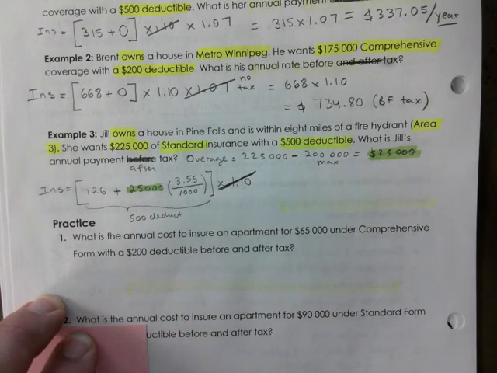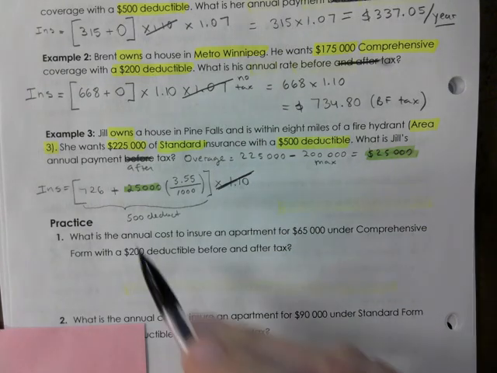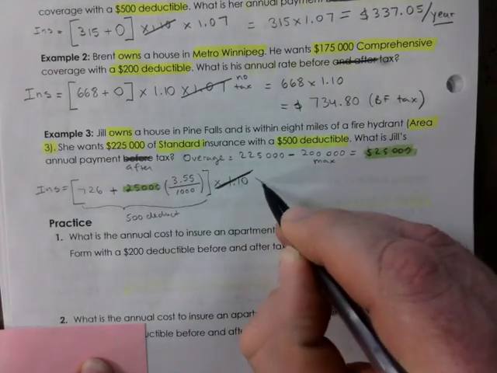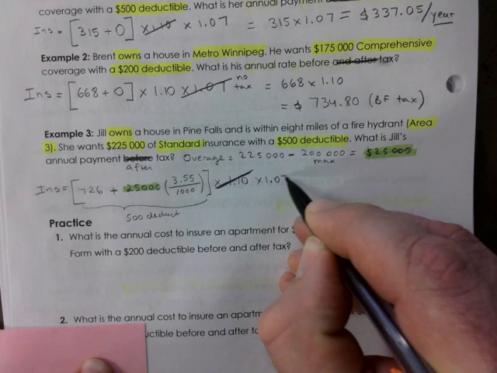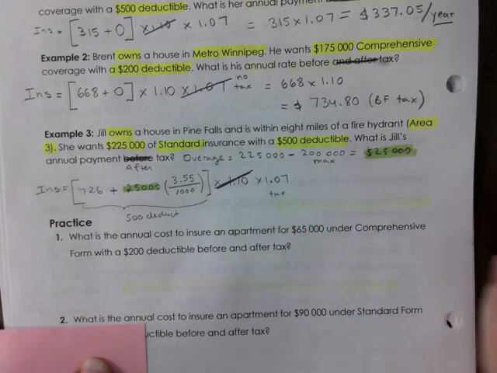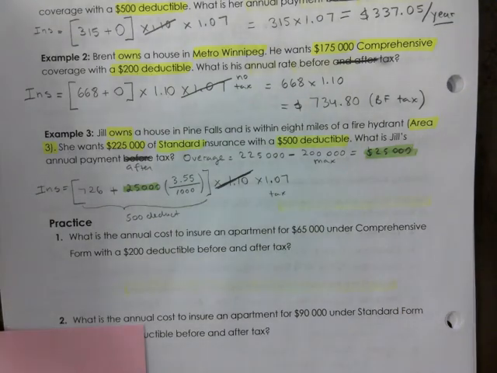If you look up at the original, I have a little bracket that tells you everything inside that square bracket is a $500 deductible. Sorry. I have to go times 1.07 because this is after tax, right? So that is their tax. So let's clean this up a little bit.